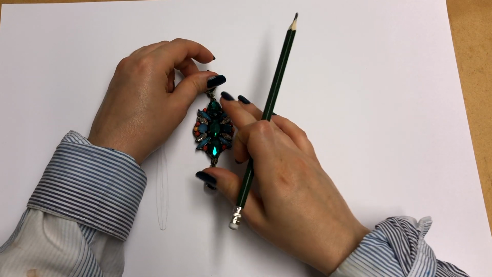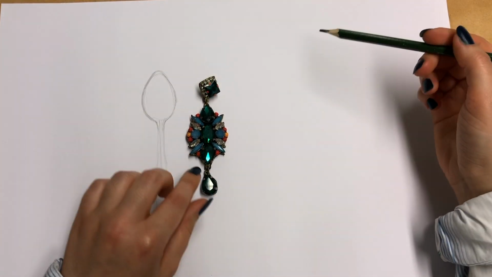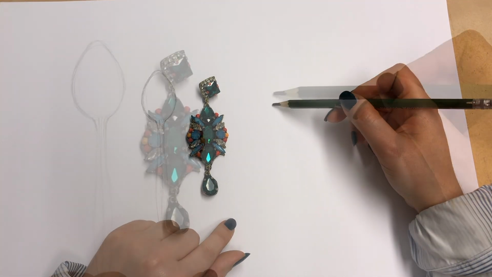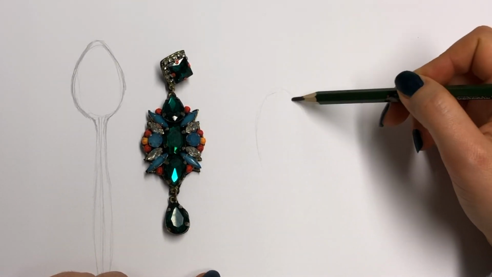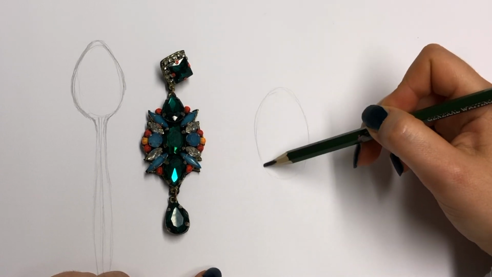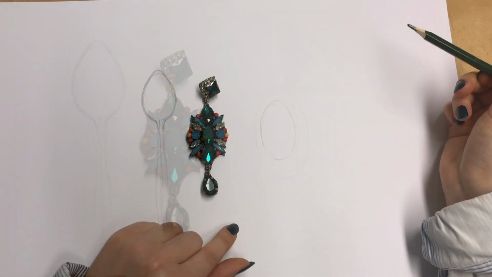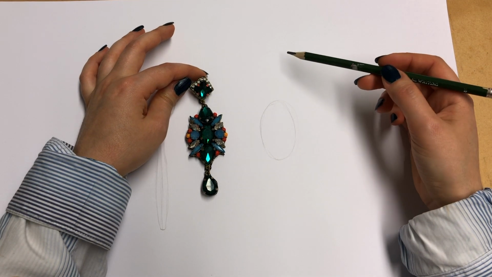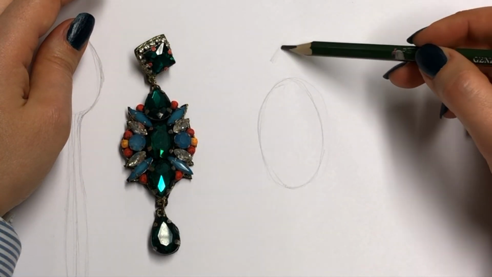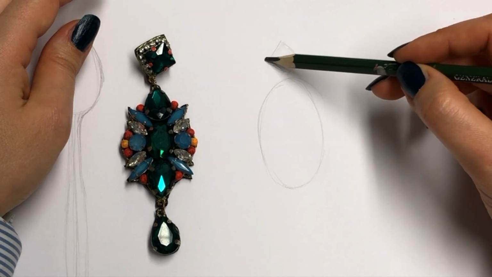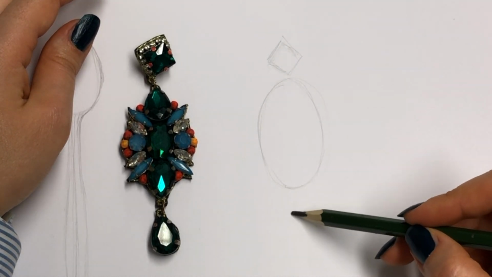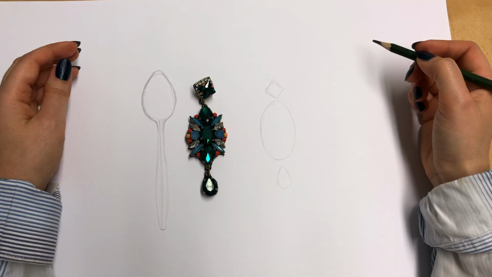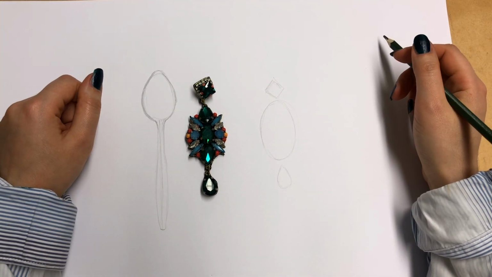So if I place this on a piece of paper like this, you will be able to see that this can actually fit an oval. So that's what we're going to do. We are going to very lightly sketch an oval, right? Then we've got a little square on the top there. And then we've got this little dangling thing, which looks like a little teardrop, sort of a shape, right? So we've got our major shape down.